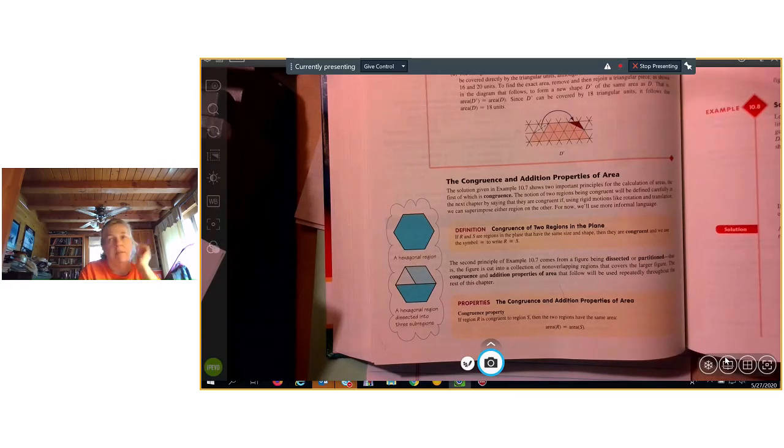If everything is the same, all the sides are the same length, then the area on the inside of the shape is going to be the same. So the areas are going to be equal to each other.